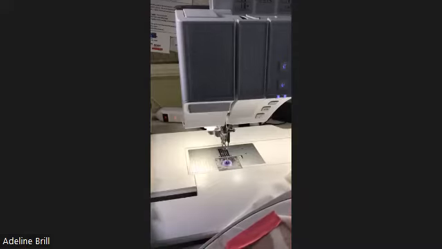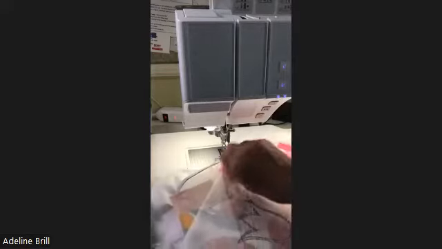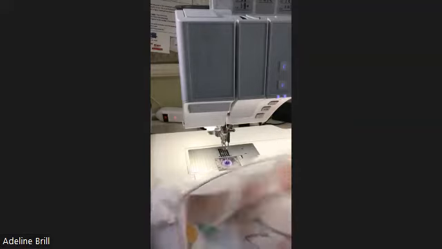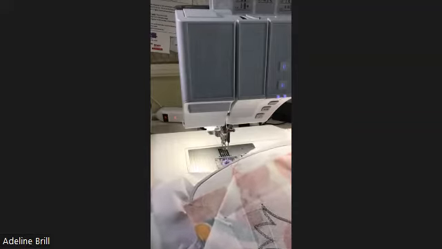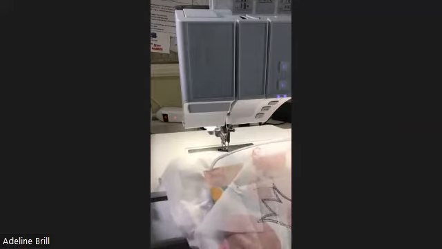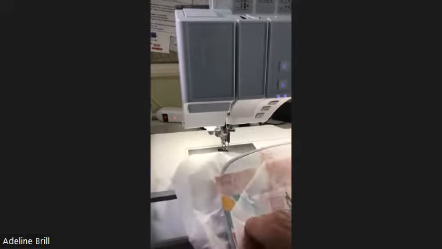All righty. So I'm going to remove the tape first. And I recycle. I just put them on the edge of my desk here. And then you cut the washable first.